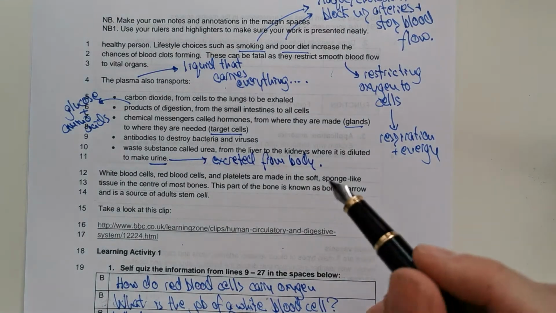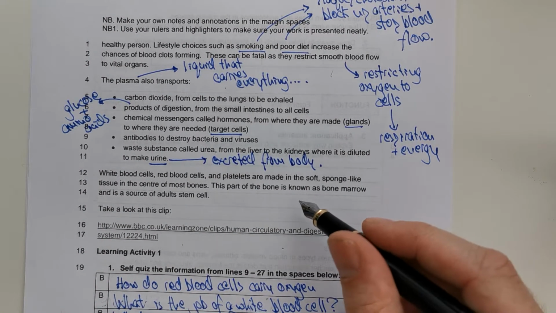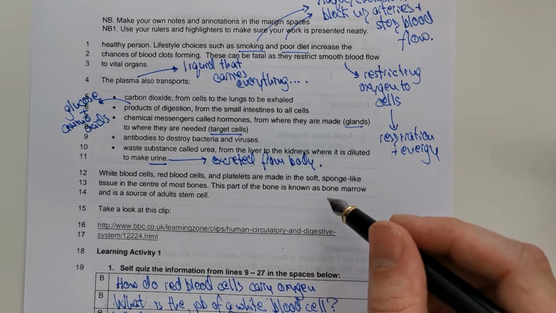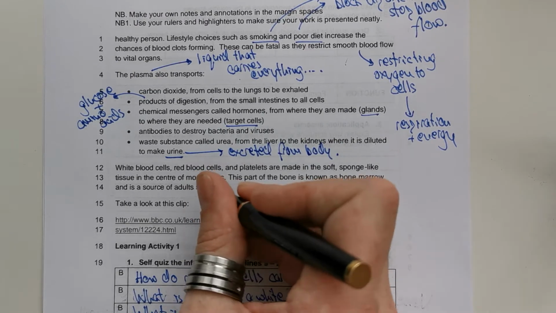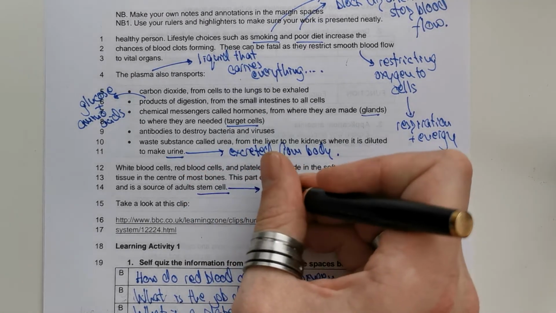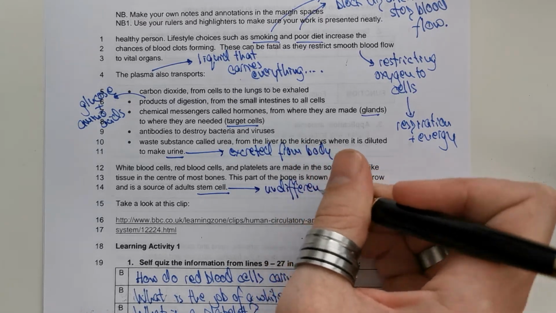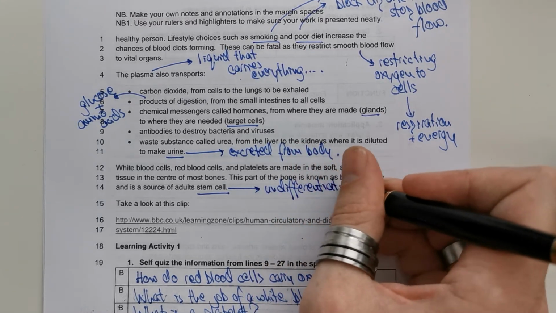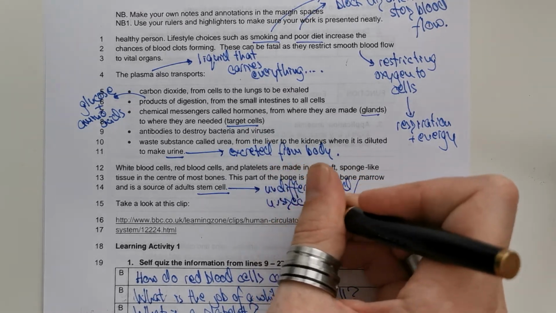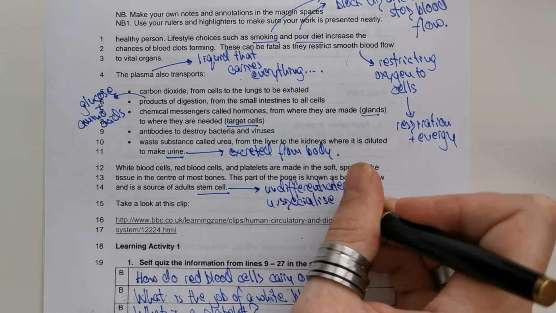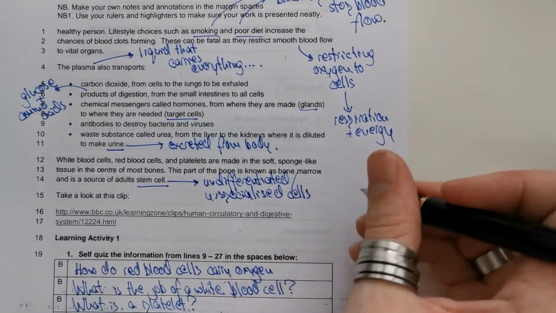So, they're all made in the soft sponge-like tissue in the centre of most bones. This part of the bone is known as bone marrow and is a source of stem cells or adult stem cells. Now, if you remember, stem cells are undifferentiated, unspecialized cells that can grow into new cells.